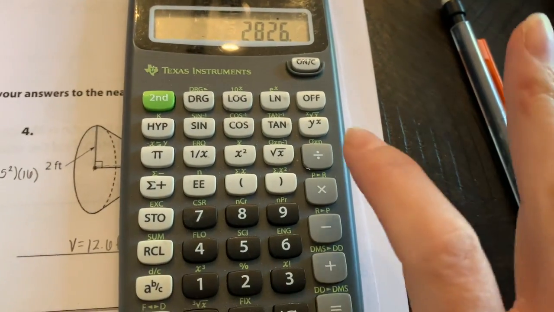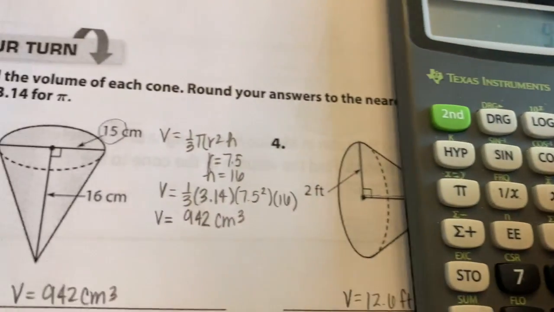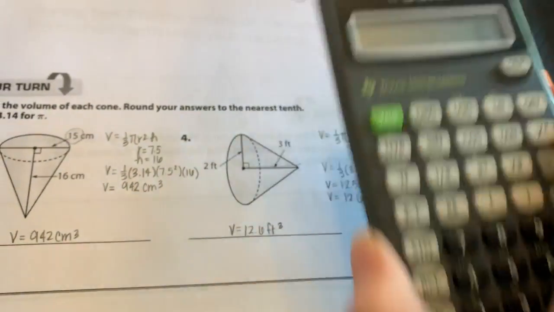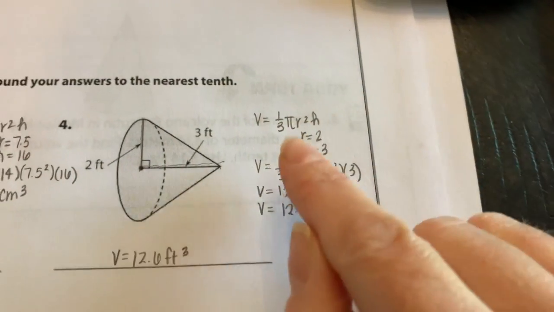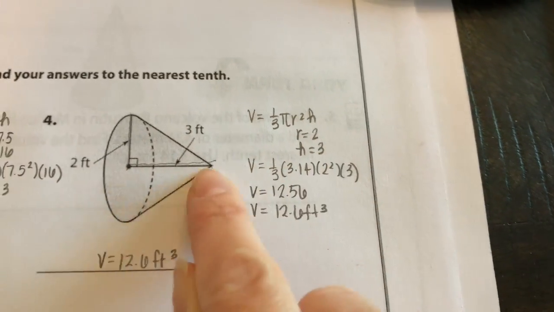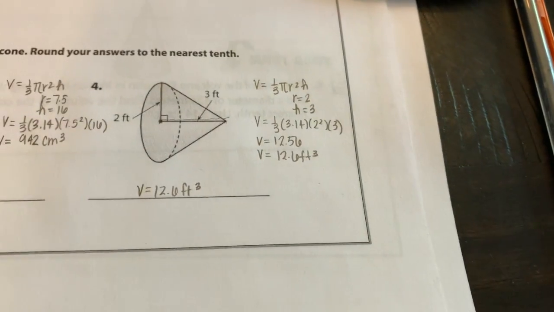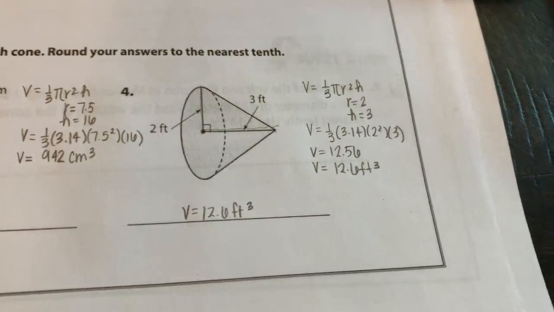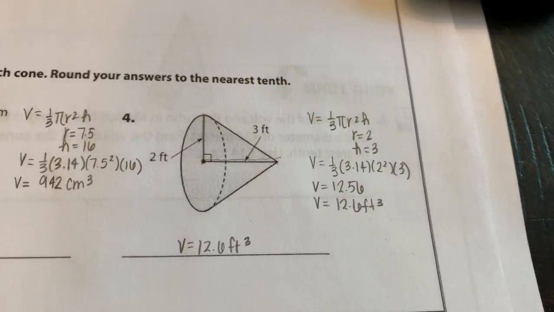So without clearing it out, I divide by 3 and push equals, and there you get the same answer, 942. So it is possible to do this in here. I'll show you again for this one. Number 4, you are given the radius, which is 2, and the height is 3. Remember, if it's on its side, you're going from the pointy end to the middle of your base circle. Plugging in, we get 12.56, and we're rounding to the nearest tenth. That becomes 12.6 feet cubed.